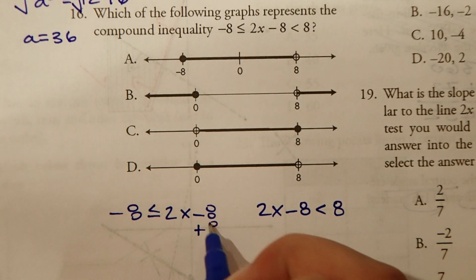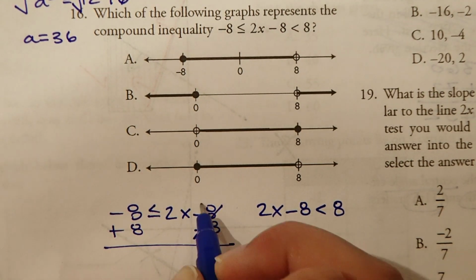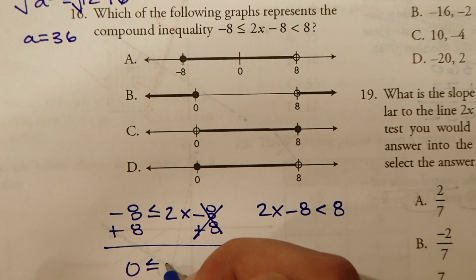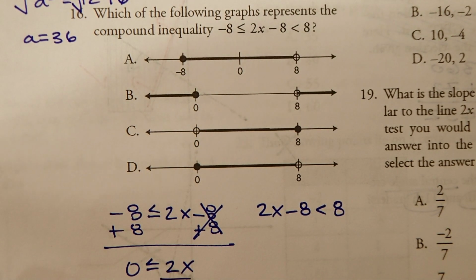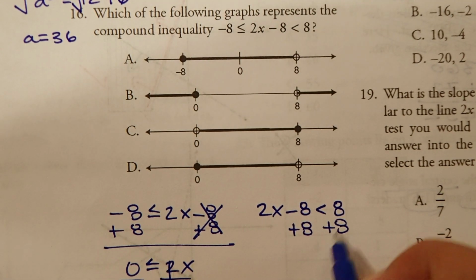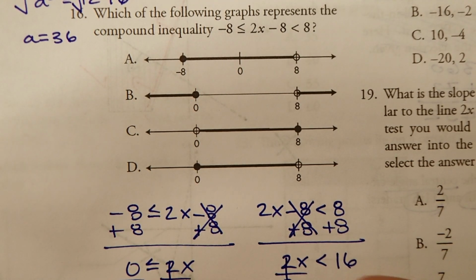So we add 8 here, add 8 here. This eliminates and goes down to 0, but so does this one. So 0 is less than or equal to 2x. Then we divide by 2, divide by 2. Still going to be 0. So x is greater than or equal to 0. Now we solve for the other side. Plus 8. 2x is less than 16. Solving for x, we need to divide by 2. Divide by 2. x is less than 8.